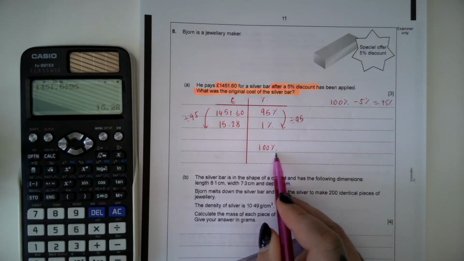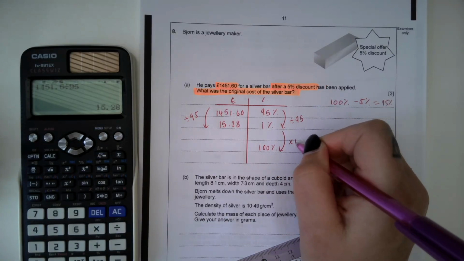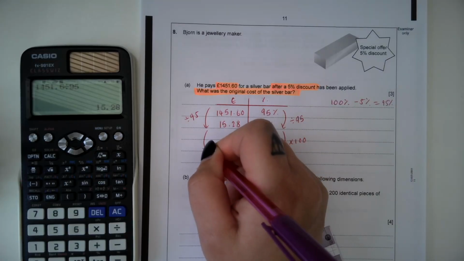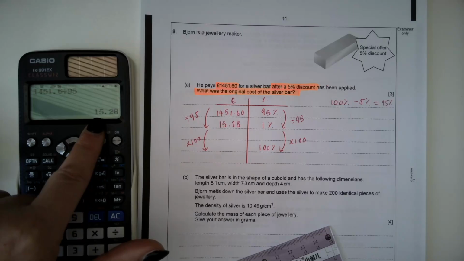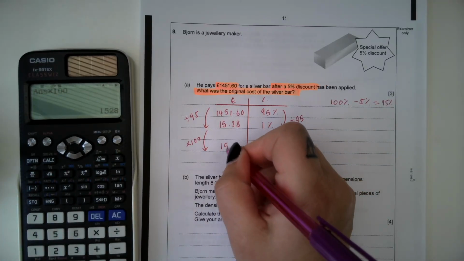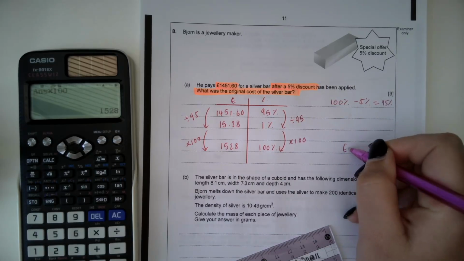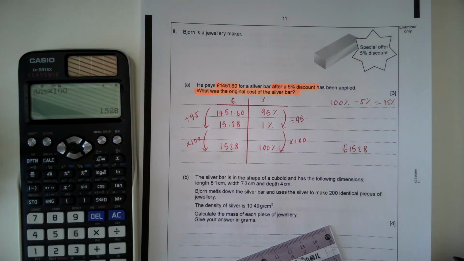We want 100%. So to go from 1% to 100%, we're going to scale up by multiplying by 100. Remember, we do the same to the other side. So 15.28 multiplied by 100 is £1,528. So the original cost was £1,528.